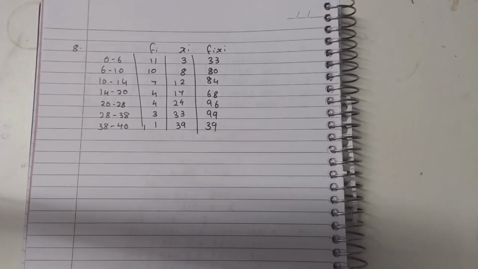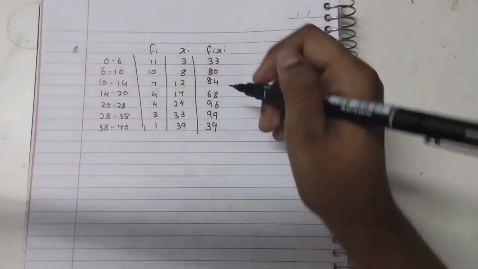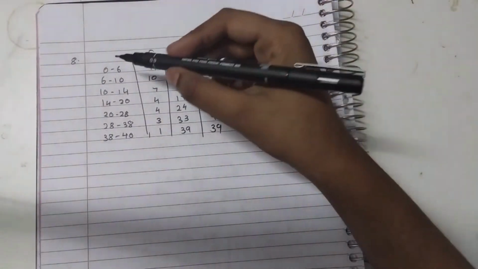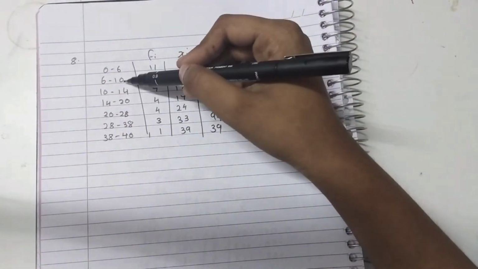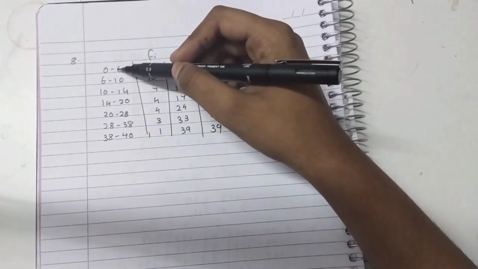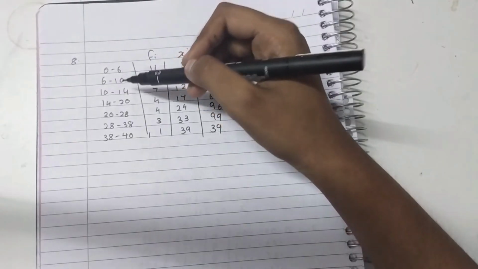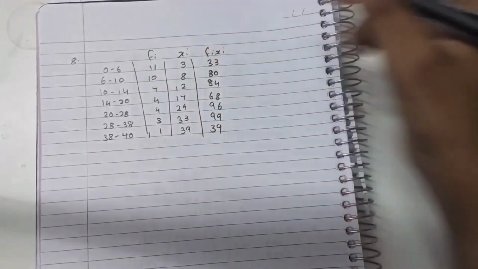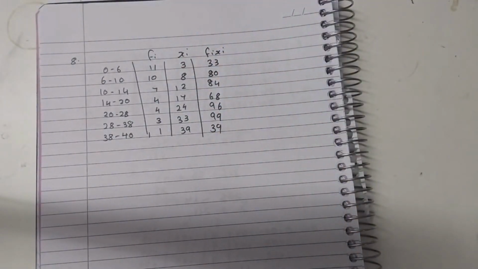In the 8th question, they've given that a class teacher has the following absentee record of 40 students of a class for the whole term. We need to find the mean number of days the student was absent. So in this question, we will notice that the class sizes are not the same. So first we have 0 to 6 and 6 to 10. So here it differs by 6, here it differs by 4, and here it differs by 8. So the class size is not the same. So hence we're going to use the direct method to solve for the mean.